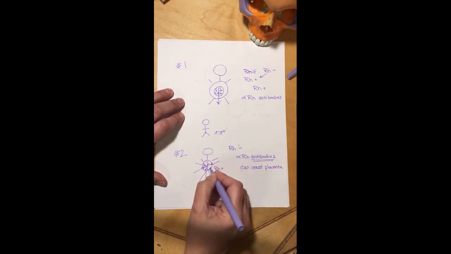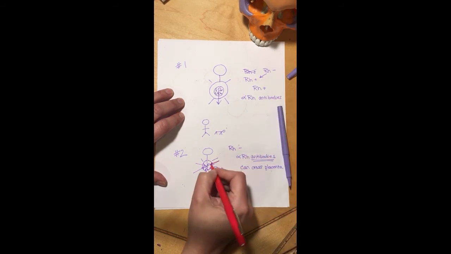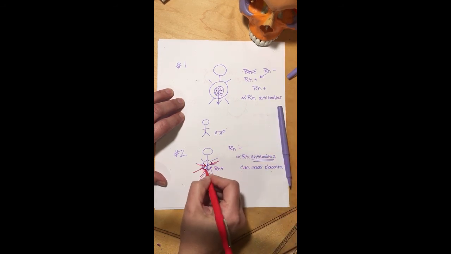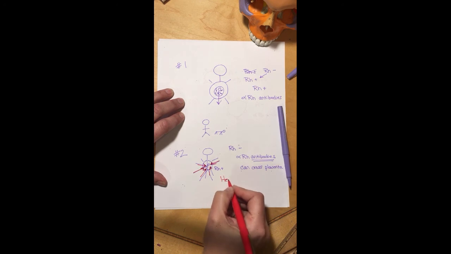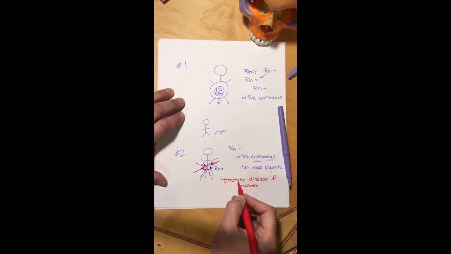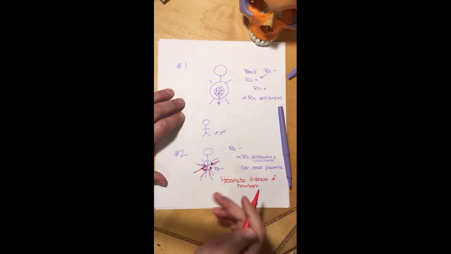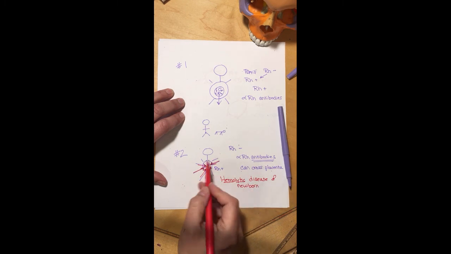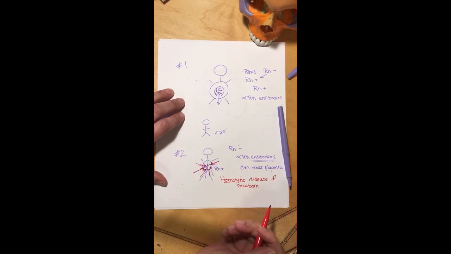They attack all of the baby's blood cells. I guess I should make this in red because this is a terrible situation. Okay? It's called hemolytic disease of the newborn. Okay? So hemolytic, hemo is blood, lysis, so lysing, breaking up the blood cells of the newborn. And this can cause miscarriage. If it doesn't cause miscarriage, it can actually cause a lot of developmental problems for the baby because the baby doesn't have any blood cells to carry oxygen around during development.